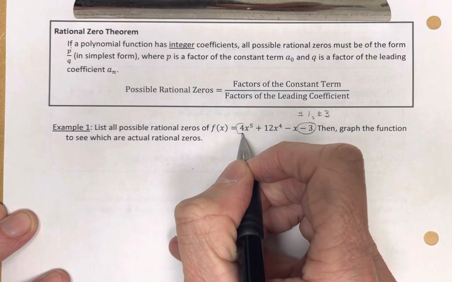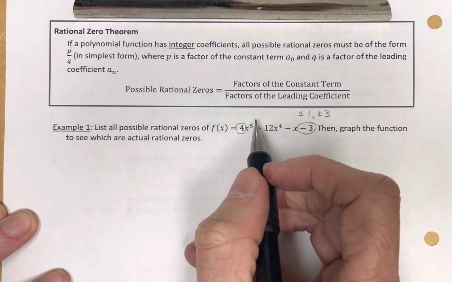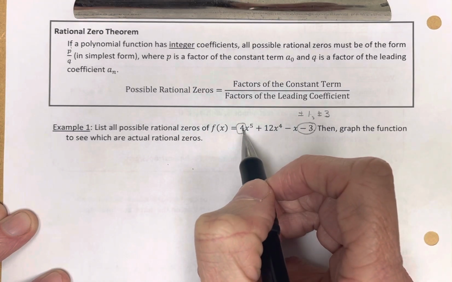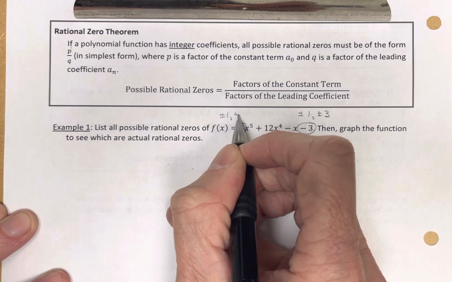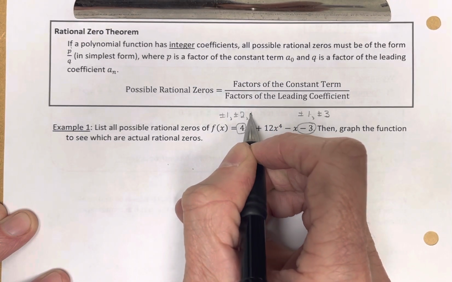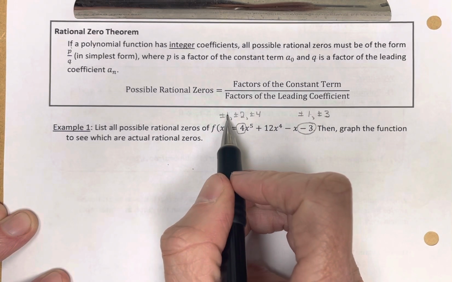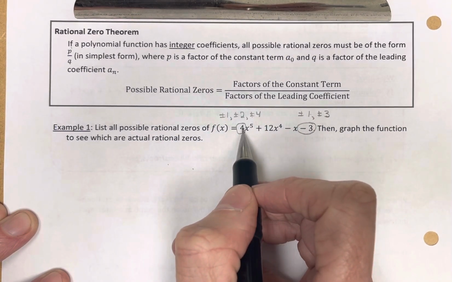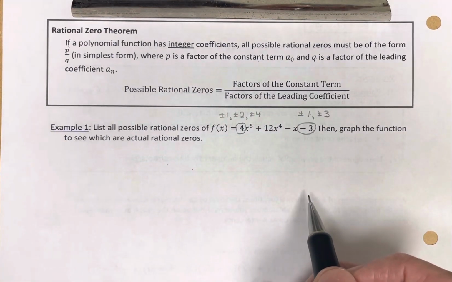This is my leading coefficient. This is 4. Its factors are positive and negative 1, positive and negative 2, and positive and negative 4. For example, negative 1 times negative 4 is positive 4. Positive 1 times positive 4 is positive 4.